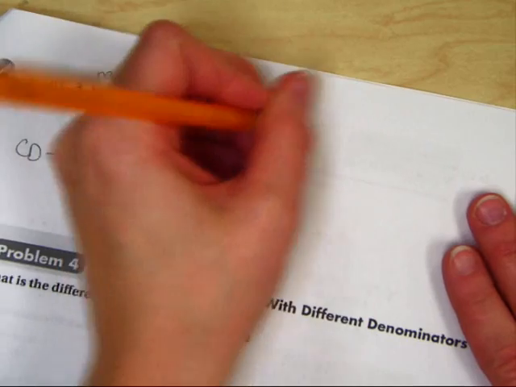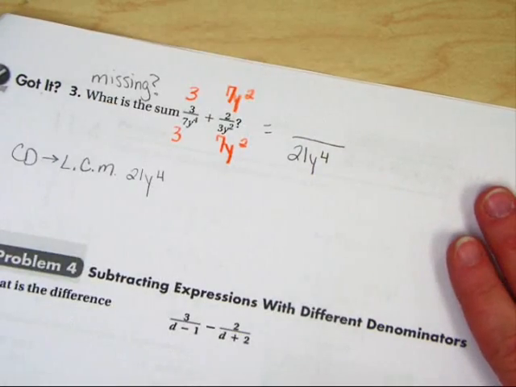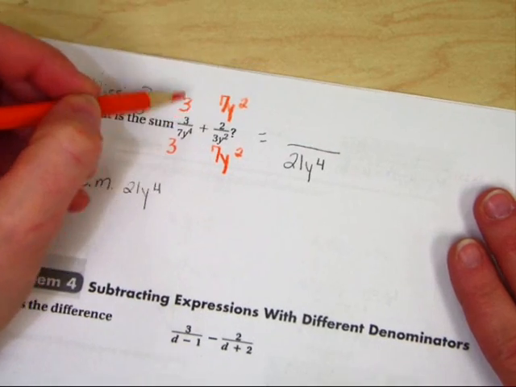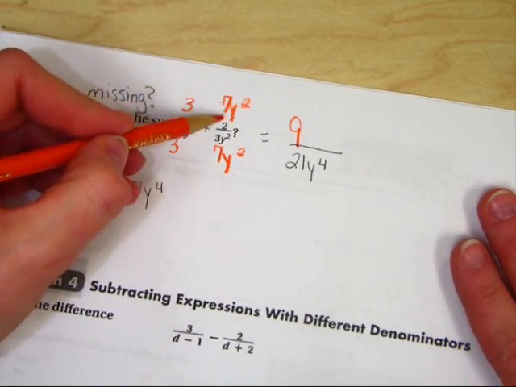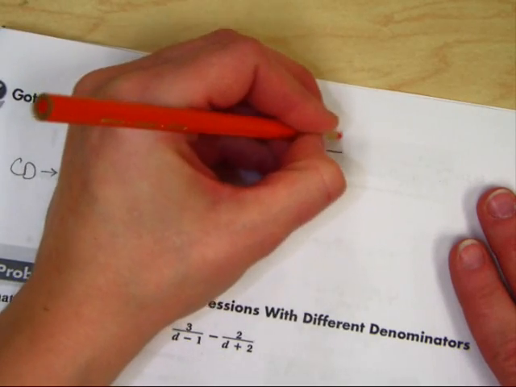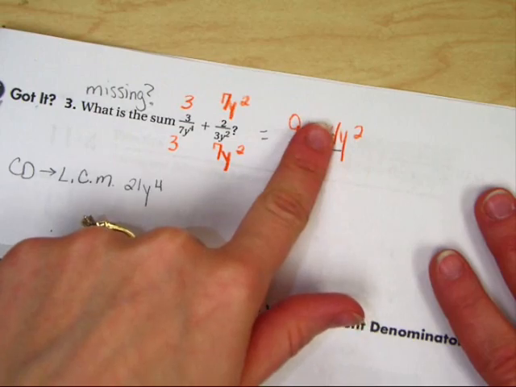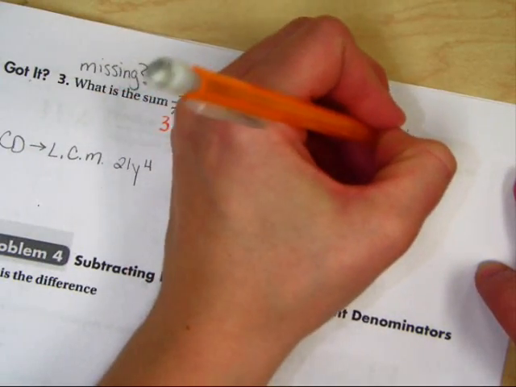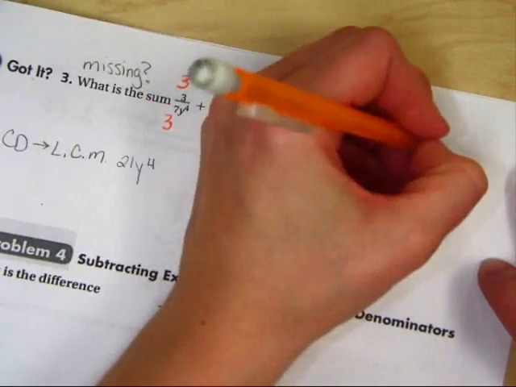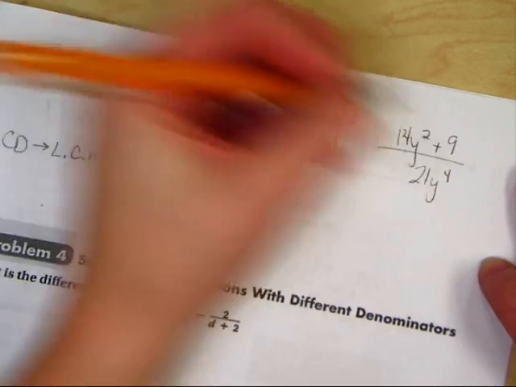When I carry this over, I put 21y to the 4th on the bottom, and I'm going to put my numerators together now. 3 times 3 is 9. 7 times 2 is a positive 14, and that had a y squared. This doesn't reduce, it doesn't combine. The only thing we could do is put it in standard form and just put the 14y squared before the 9. And that's it.